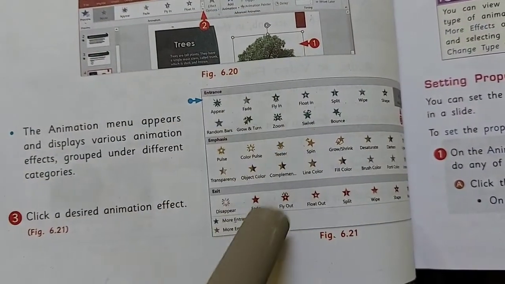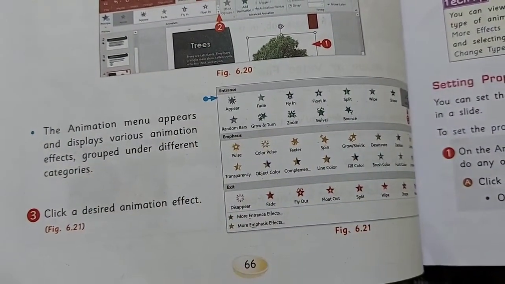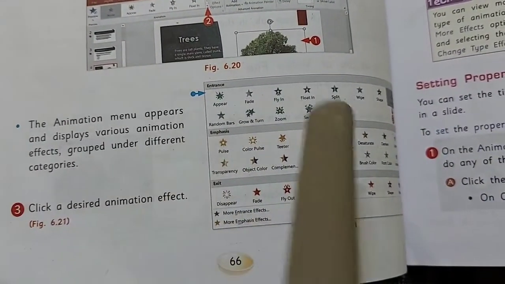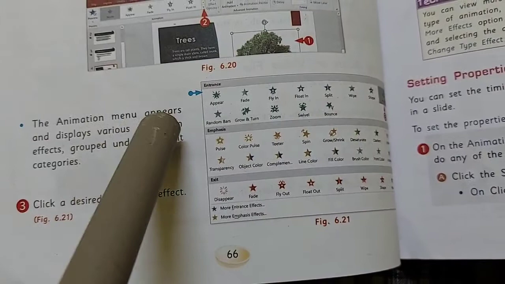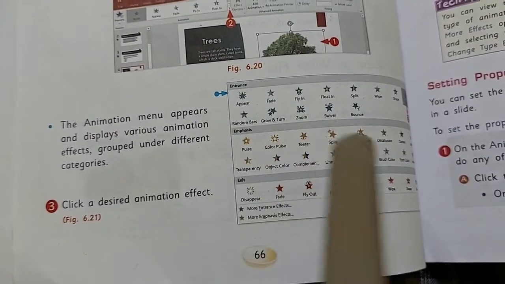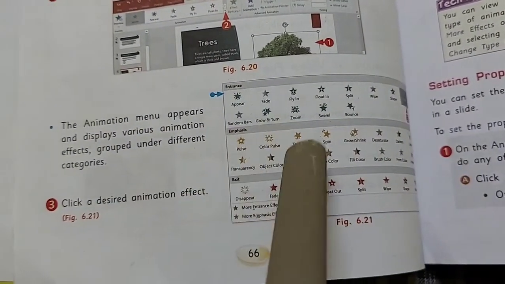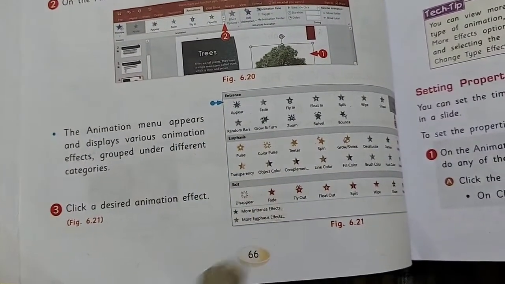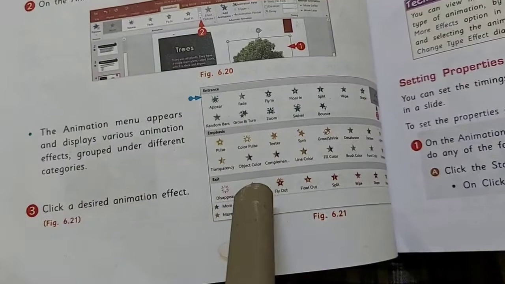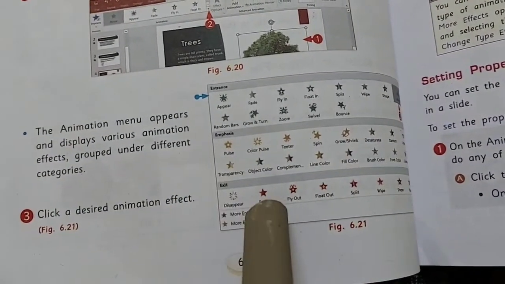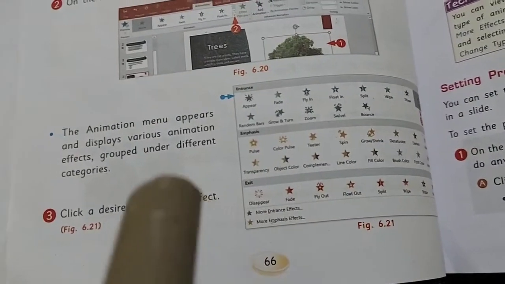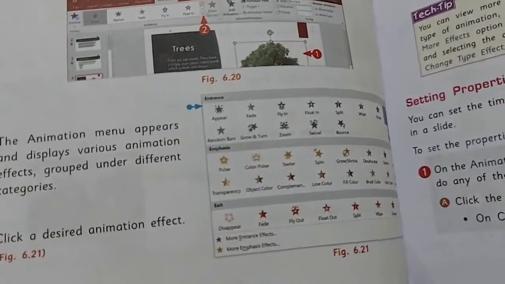See, in the starting you were shown only one or two effects, right? But when you click on the more option, you find so many. See, for entrance this many are there. Then for emphasis this many are there. Spin, teeter, color pulse, pulse, transparency, all those things. Then for exit also, disappear, then fade, then fly out, float out, etc. So you are getting more and more options.